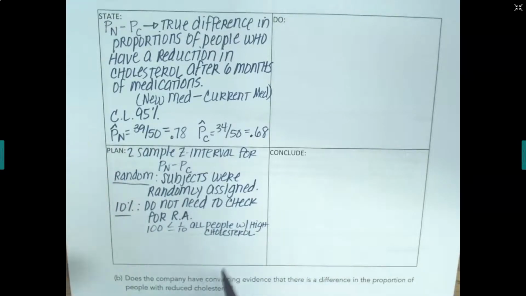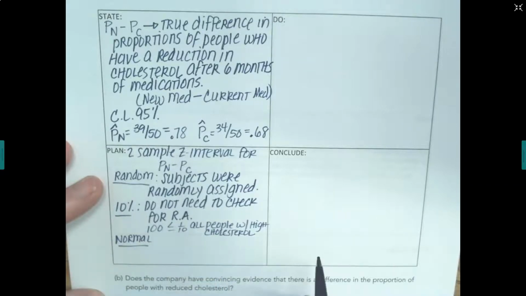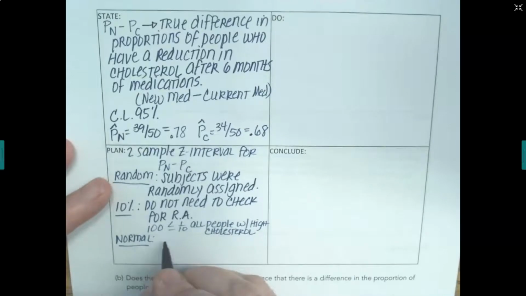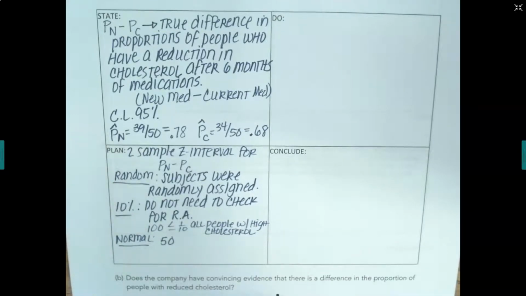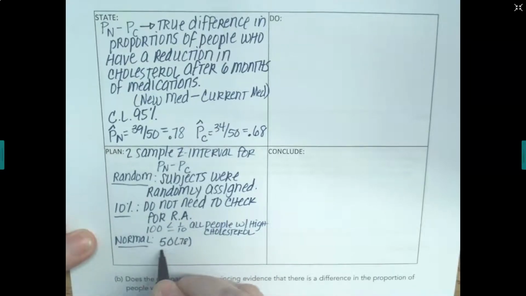So you wouldn't be wrong, but you didn't have to check it. And then for your normal, remember this is your N times P, and we discussed in the previous video, you got to show your calculations out. So here, there was 100 people and 50 were put in one group and 50 were in the other group. So our N's are all going to be 50. And so we have N times 0.78 and N times 0.22.